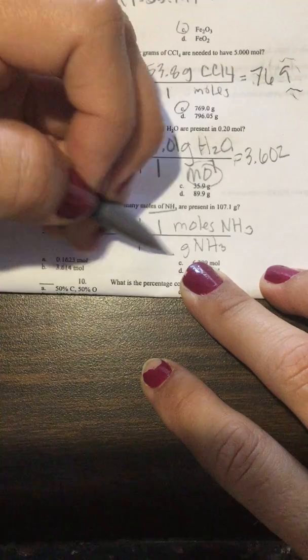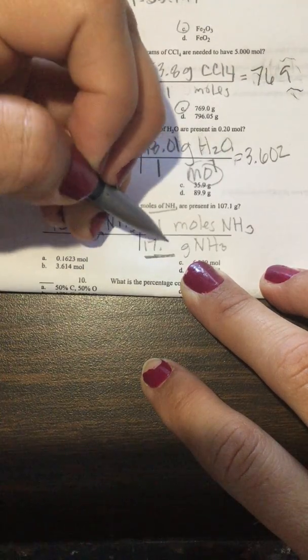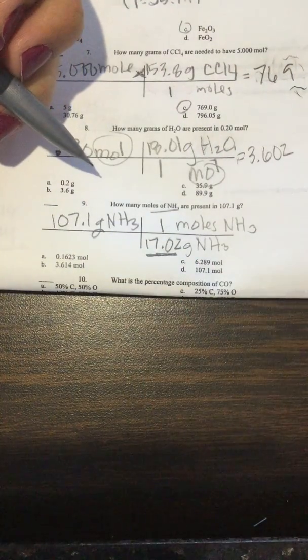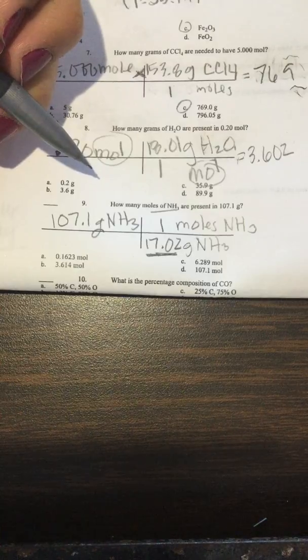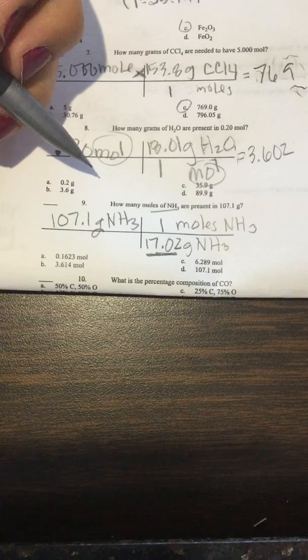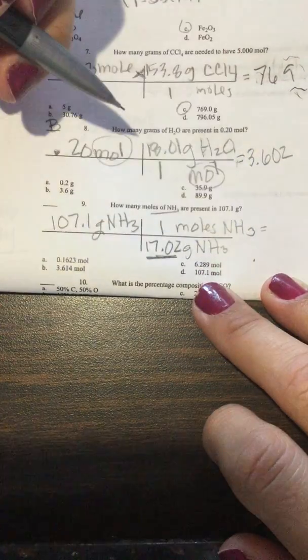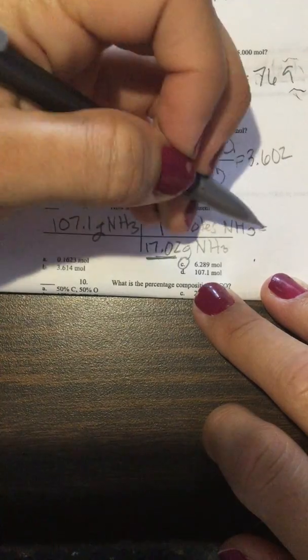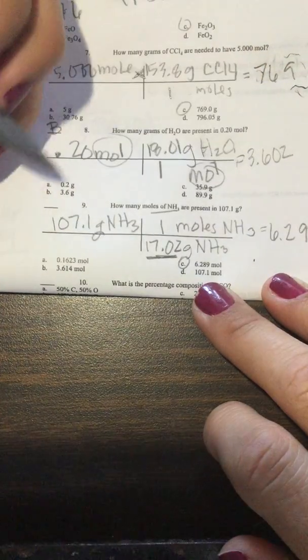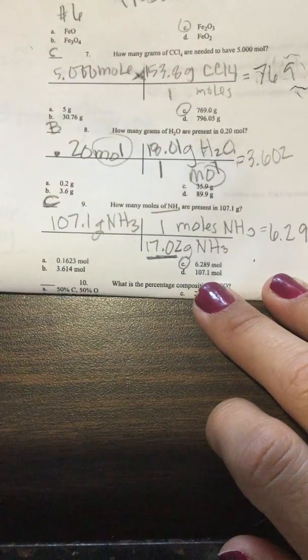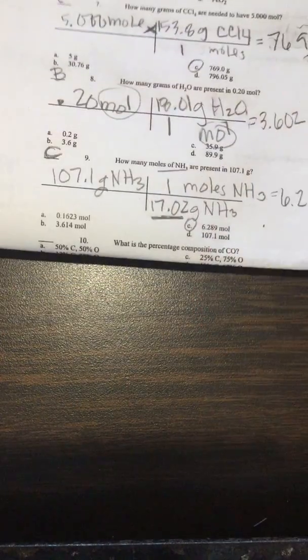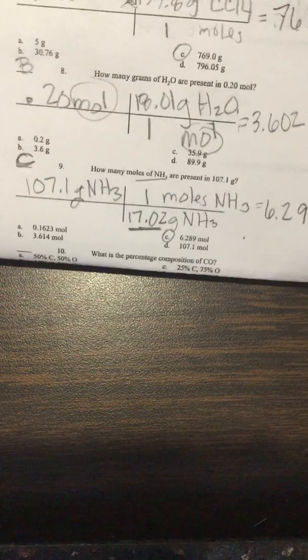Has anyone already done that? Okay, so am I multiplying or dividing? You are dividing. When you divide them, it's 6.29. I would say C. Let's go ahead. Any questions on that one?